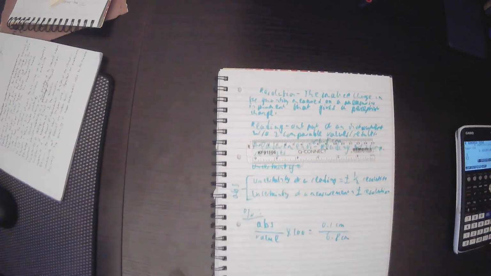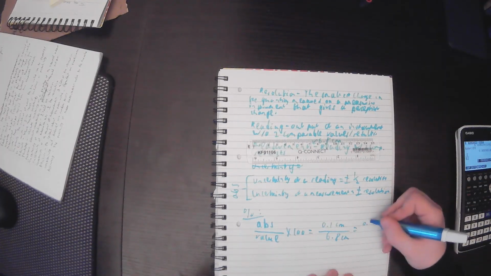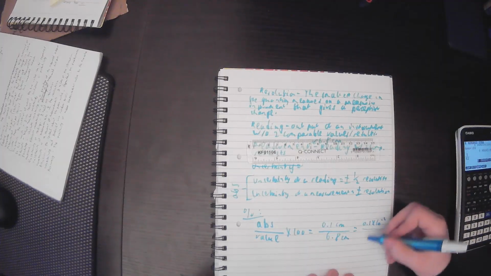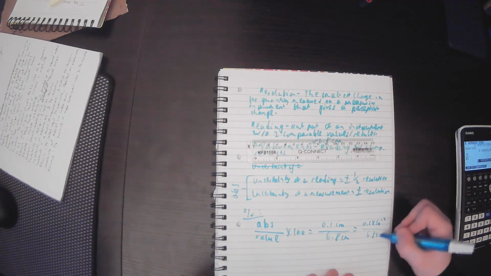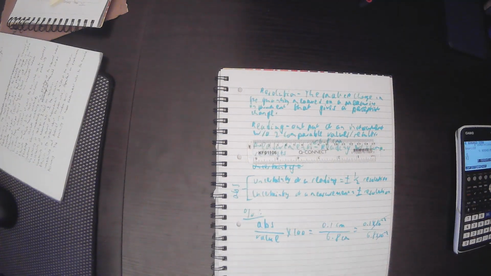Because they're both in centimeters, I don't have to bother making it into meters, because it would just be 0.1 times 10 to the minus 2 over 6.8 times 10 to the minus 2, and those times 10 to the minus 2 cancel out. So we just go back to 0.1 over 6.8.